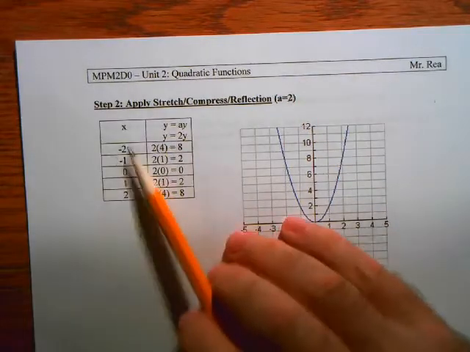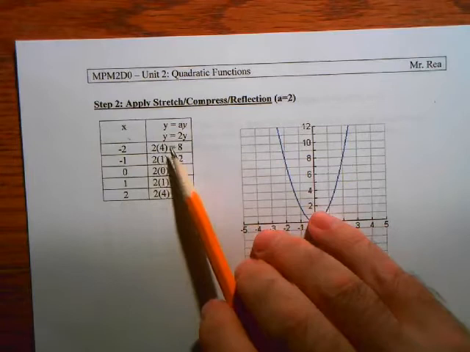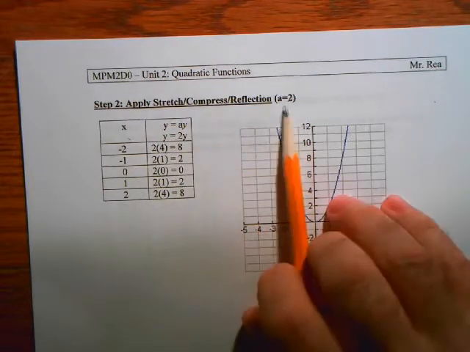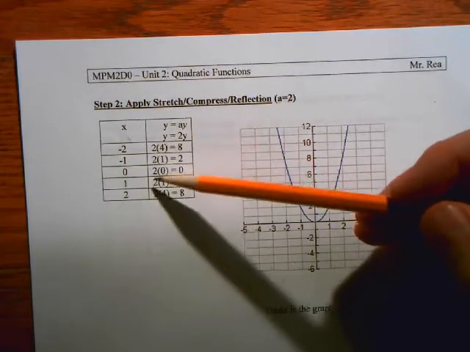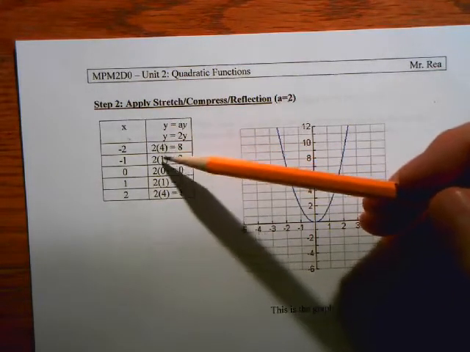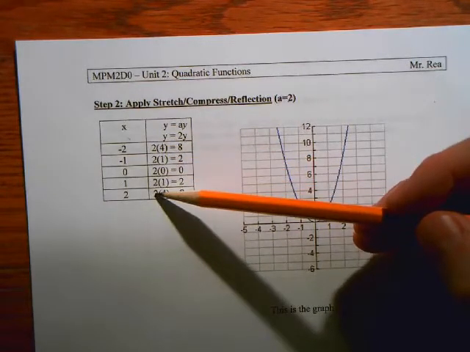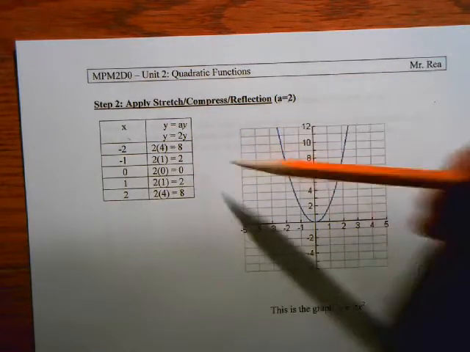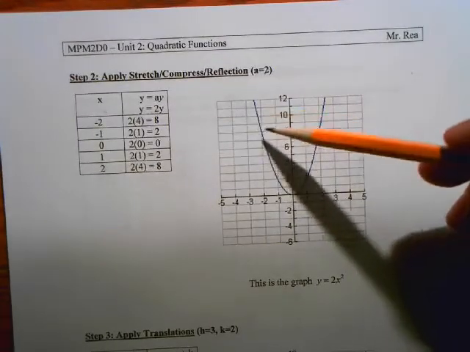So basically the x values stay the same, and the y values get multiplied by a times y, which in this case is 2 times y. So that means from the previous table of values, when they were 4, 1, 0, 1, 4, we just multiply every single one of these by 2, and we get 8, 2, 0, 2, 8. Okay? So that new graph would look like this.